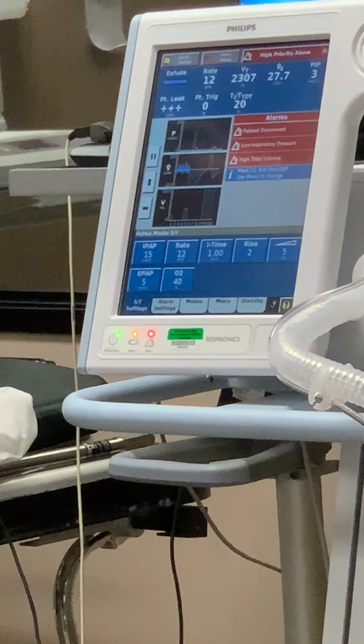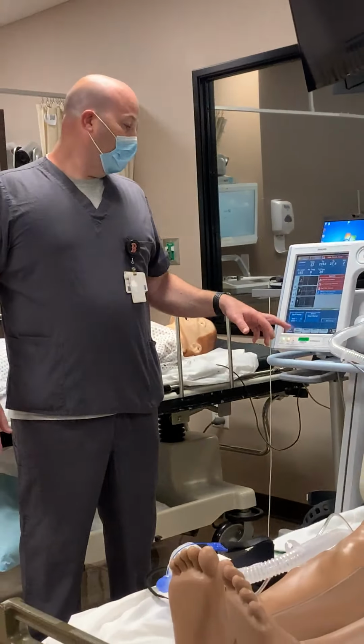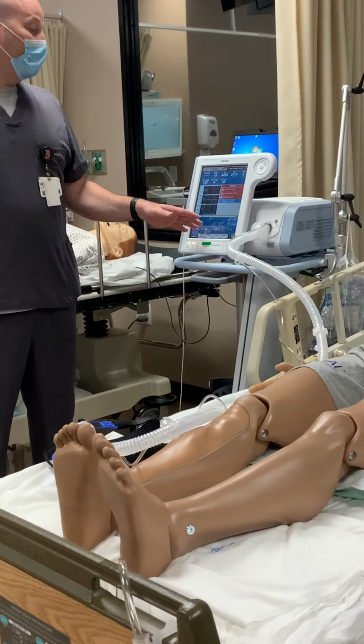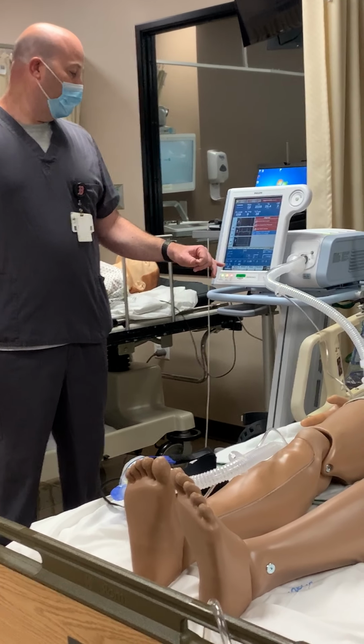For sleep, you're going to have them on CPAP mode, right? Because, I don't know, some patients do BiPAP for sleep. Really? Yes. Okay. The really bad ones.